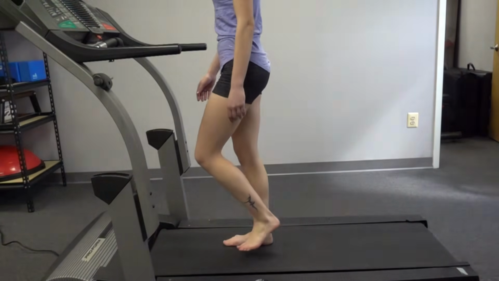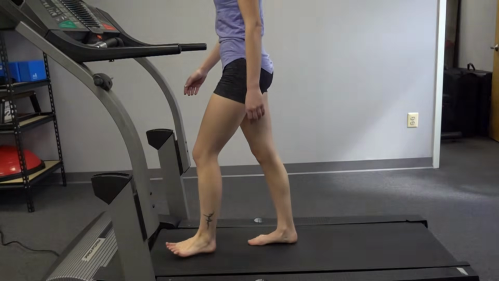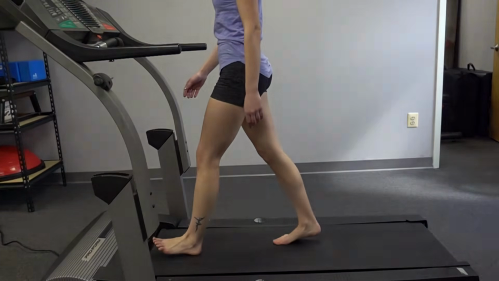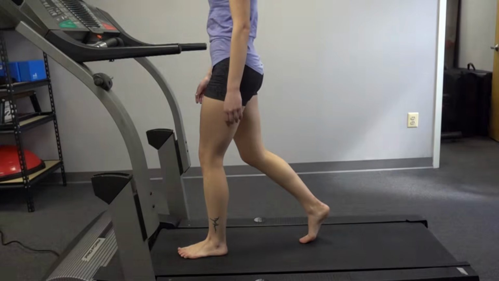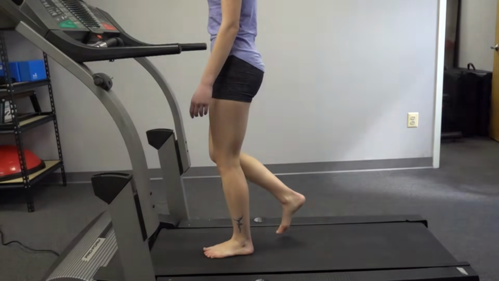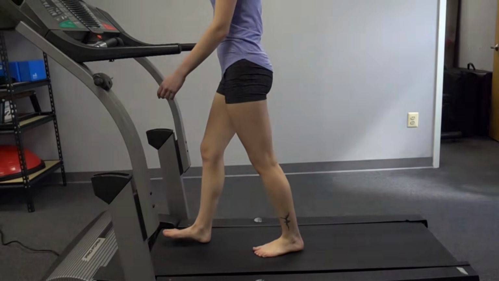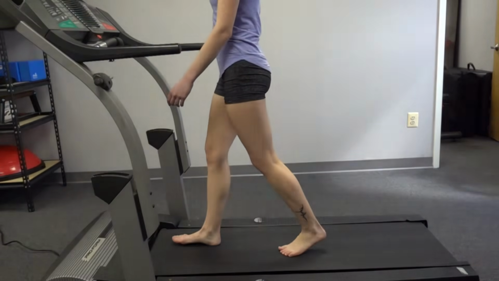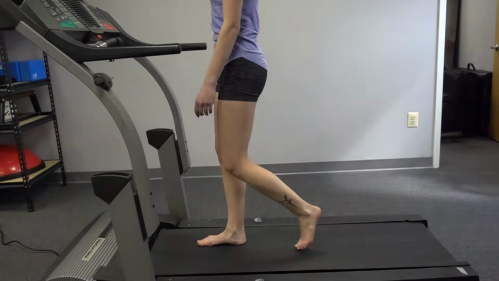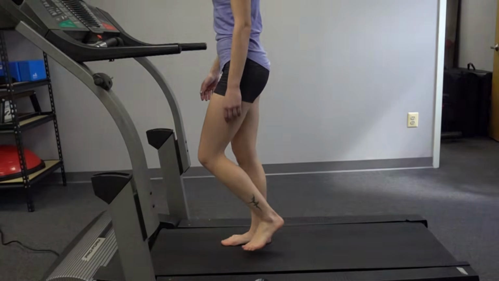So let's review our components of stance phase. We have initial contact, followed by our loading response, mid-stance, terminal stance, and finally pre-swing. Now let's break down our swing phase.